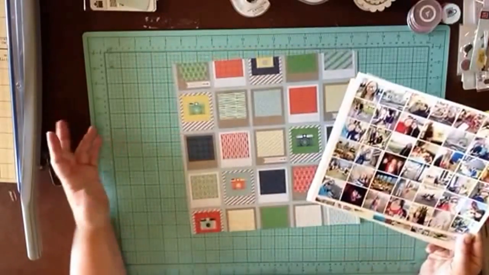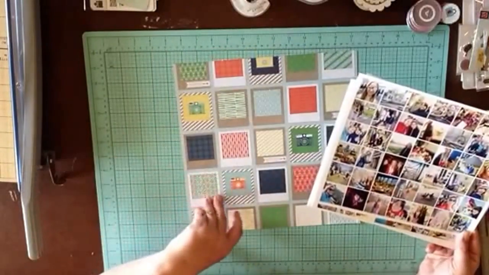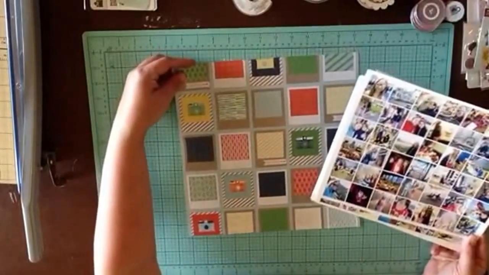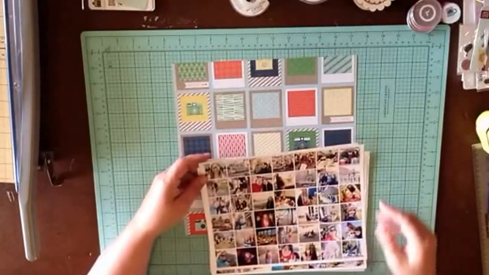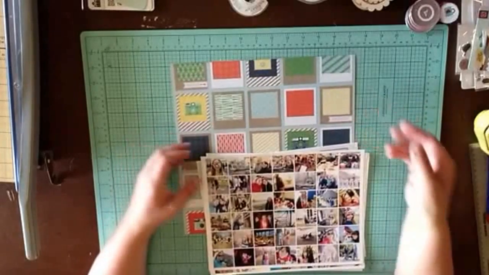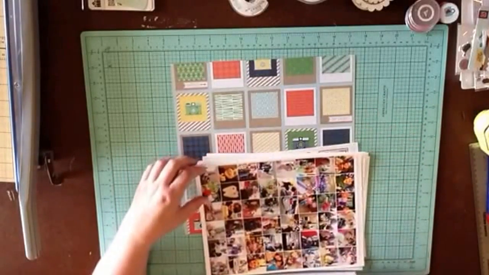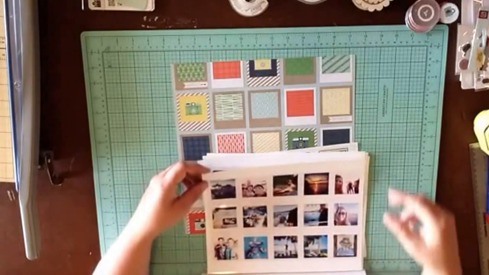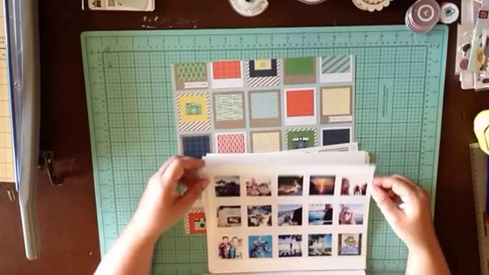I've been buying them for years, since I started modern scrapbooking. And I don't know if they've always done papers, but the papers lately I've liked them. They're very versatile, and yeah, I like them.